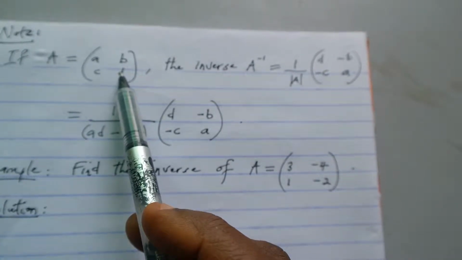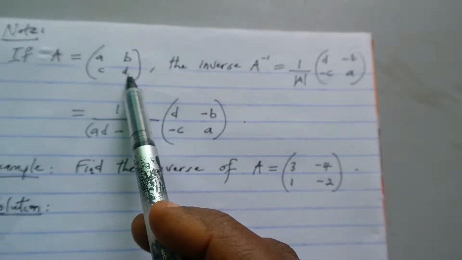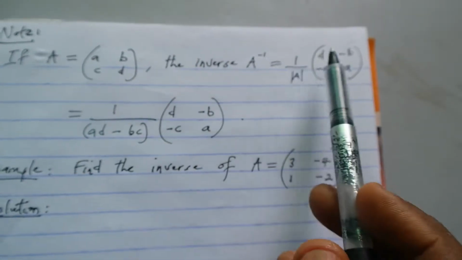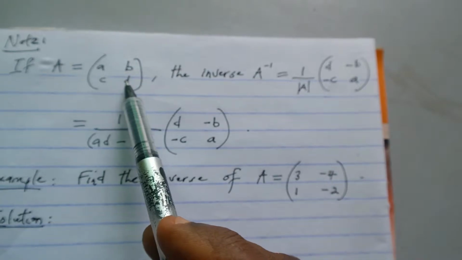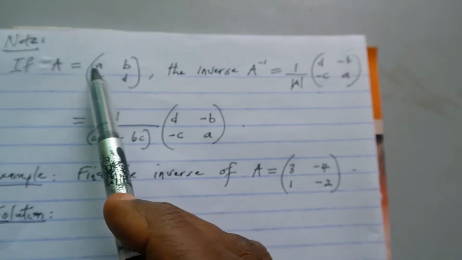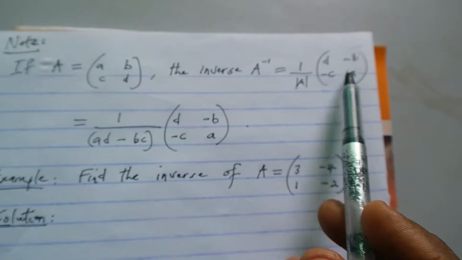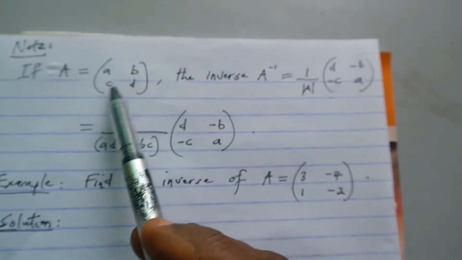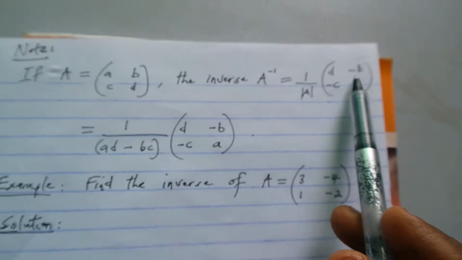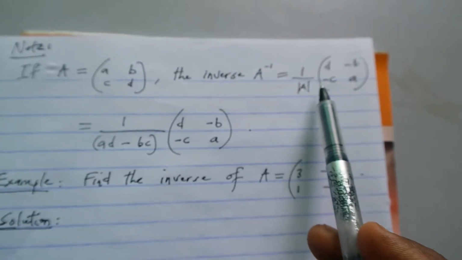c, d here. Along this diagonal, a d, we have a here, we have d here. So we interchange them. If you interchange them, instead of a here, we're going to have d, and instead of d here, we're going to have a. So a and d, along this diagonal, we interchange them. Then here we have b, here we have c. We leave them like that. We only attach a minus. We put minus here, we put minus here. So this is what the law says.